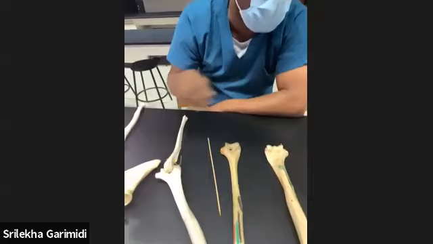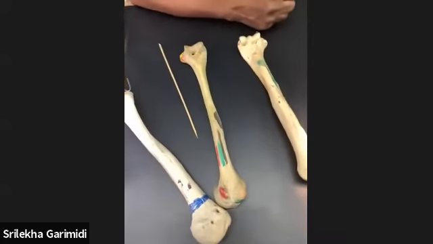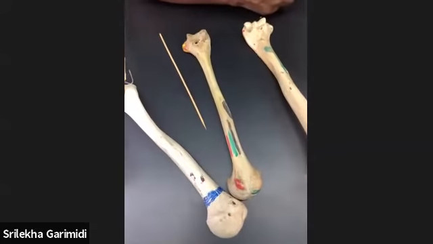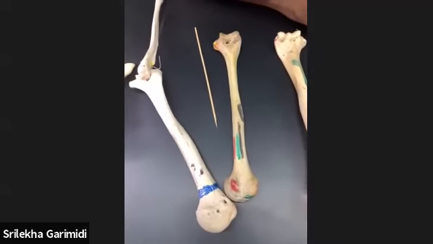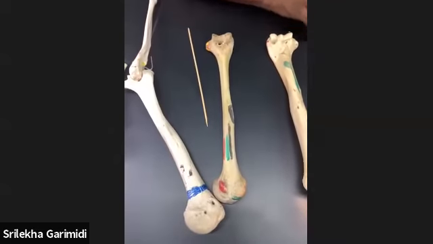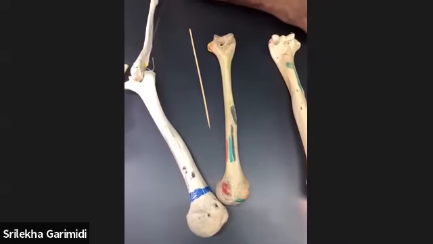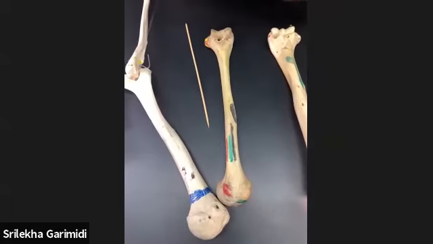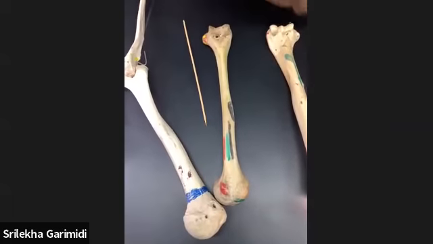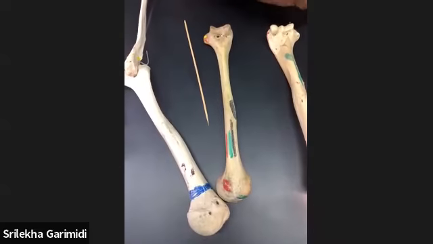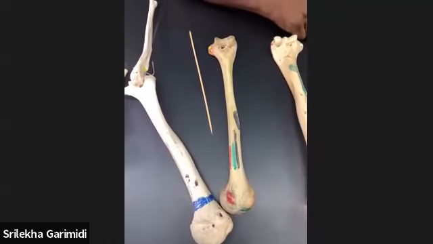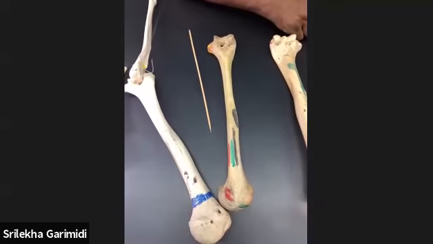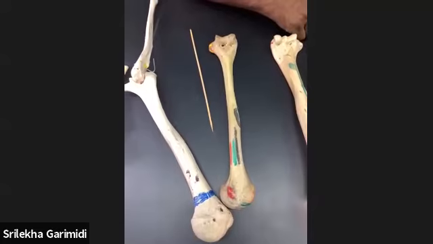So this muscle is a weak flexor of the shoulder. And of course, because it's a muscle in the flexor compartment of the arm, it is innervated by the musculocutaneous nerve. That nerve supplies the muscles in the flexor compartment of the arm.